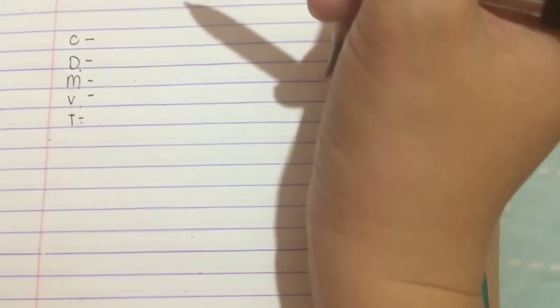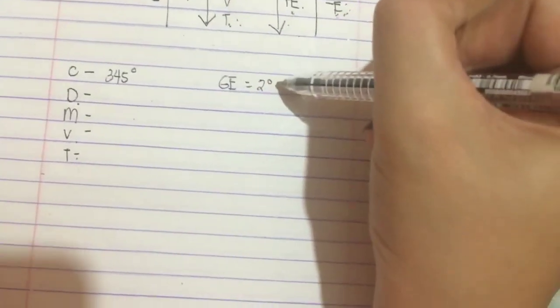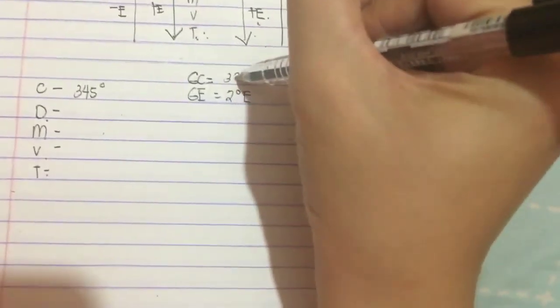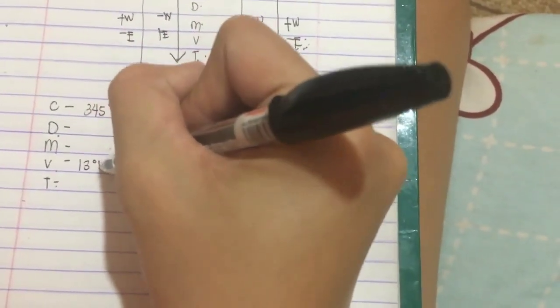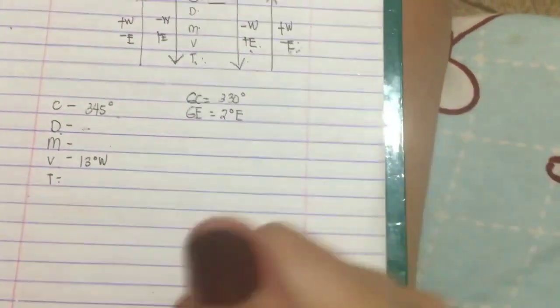We have our given compass course, which is 345 degrees, and we have our given gyro error, which is 2 degrees east, and we have our given gyro course, which is 330 degrees. And also we have our given variation, which is 13 degrees west. Okay, so how can we find our deviation using these given values?